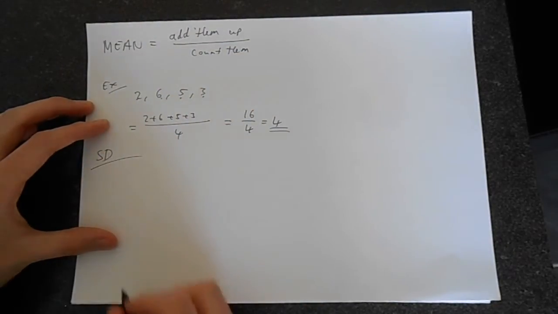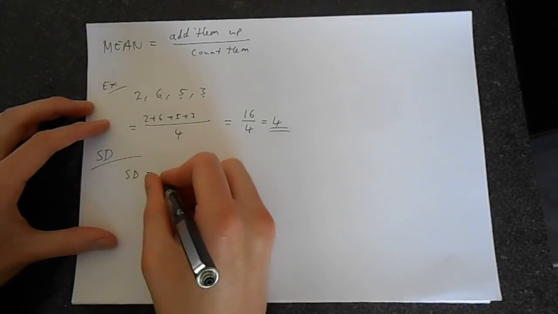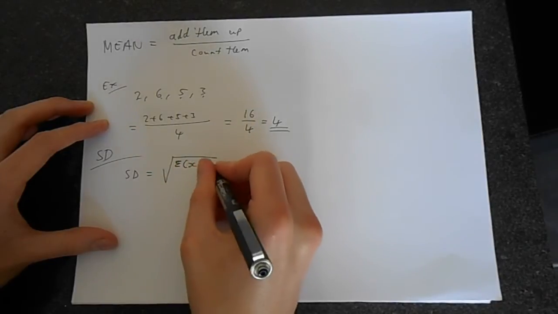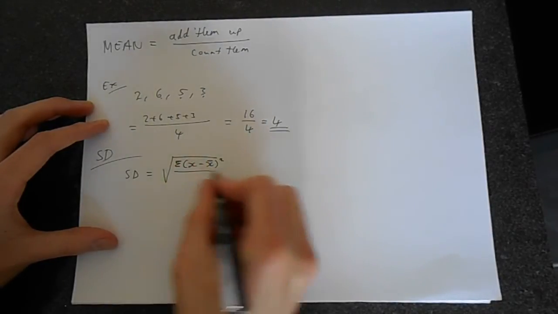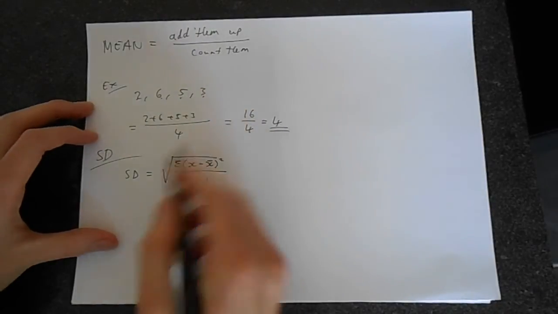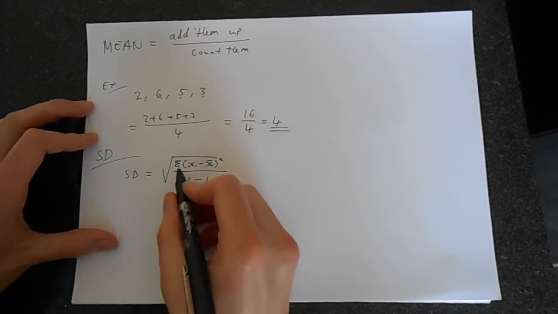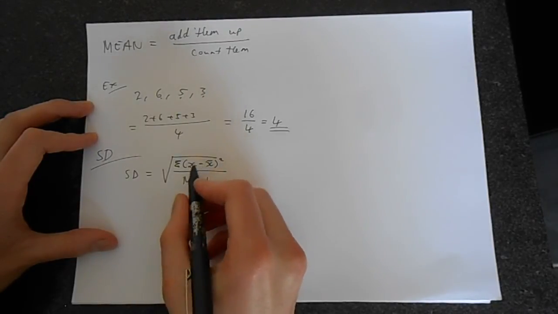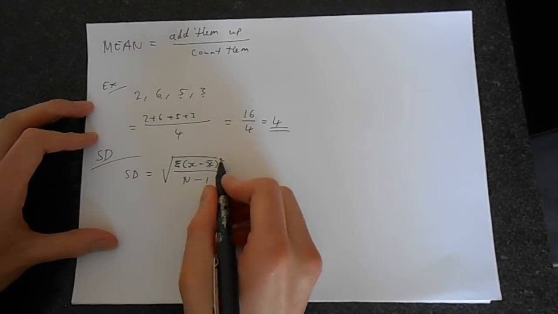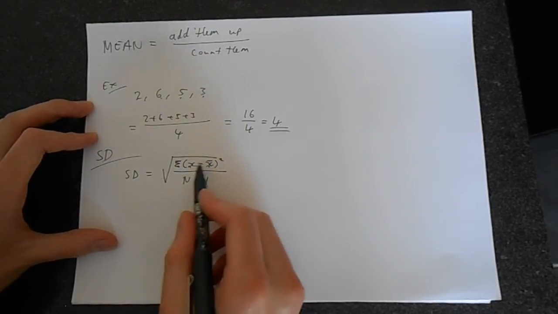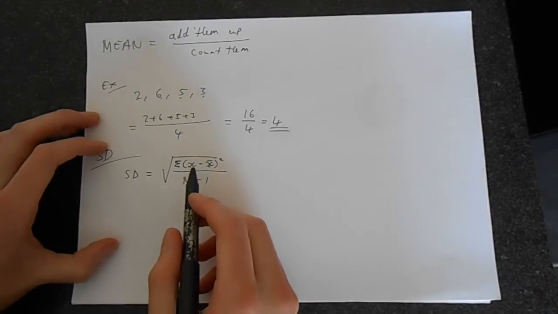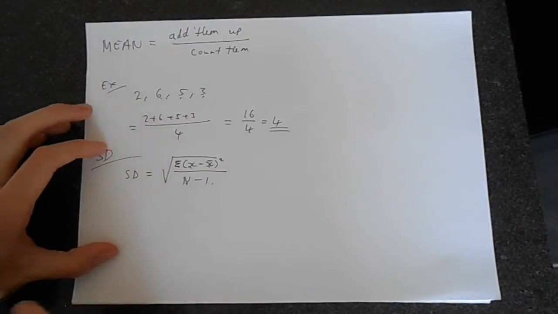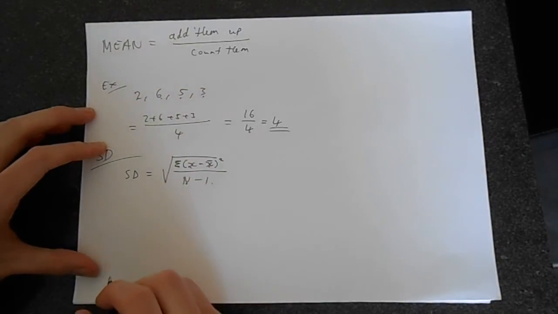Now let's look at the standard deviation. Standard deviation equals the square root of the summation of (x minus the mean) squared over n minus 1. Essentially all this formula is saying is, basically add up all of the differences between a point and its mean, squared. So you're adding the sum of the squares of the differences from the mean. Sounds complicated, but it's not. Then you're adding them up, and dividing by n minus 1. Very, very simple. And I'll show you just how simple it is.